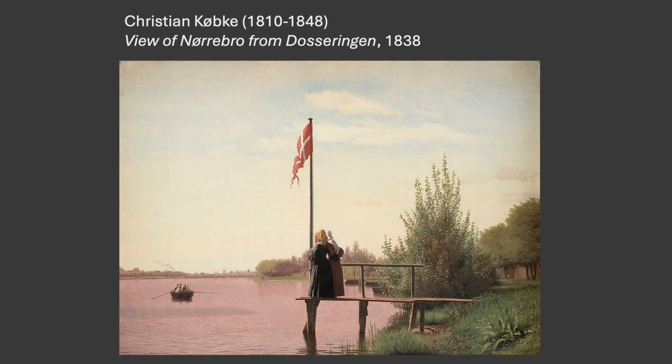The single most popular Danish national romantic painting is Christian Købke's View of Nørrebro from Døsringen, painted in 1838. As national romantic artists often did, Købke painted his hometown, Copenhagen. And, like them, he did it from his home, Døsringen. The lake is pink, which Danes recognize as a distinguishing feature of Nordic summer evenings. Two women stand on his dock and watch as their guests return home in the rowboat.